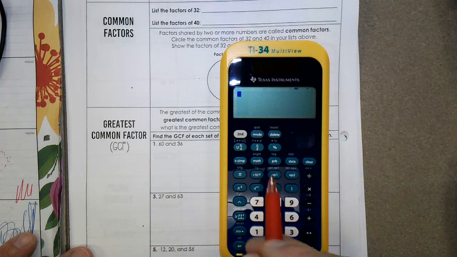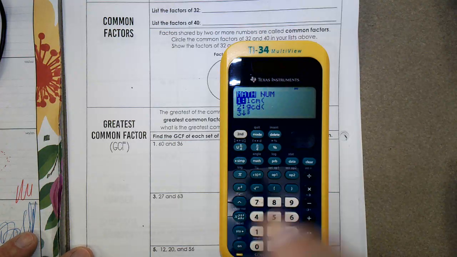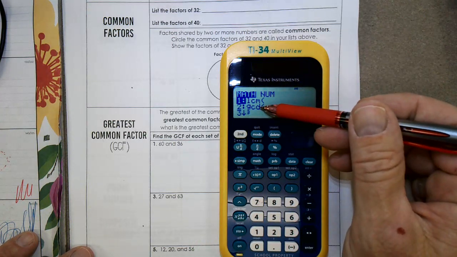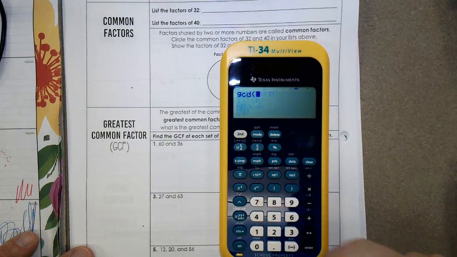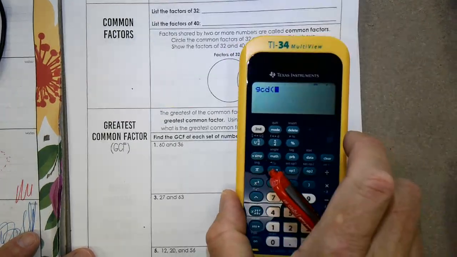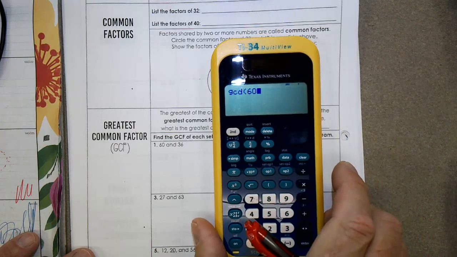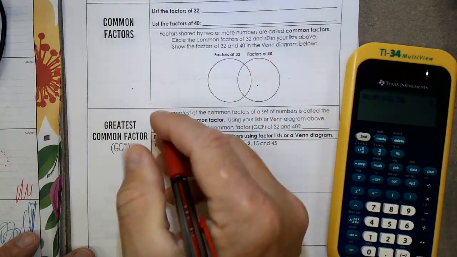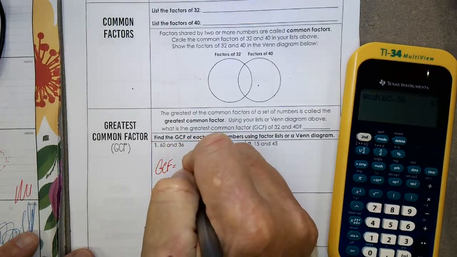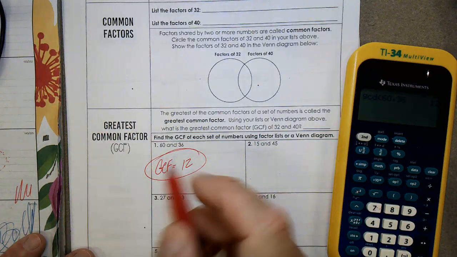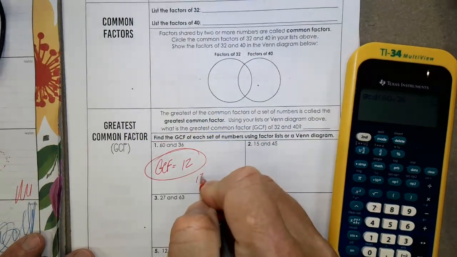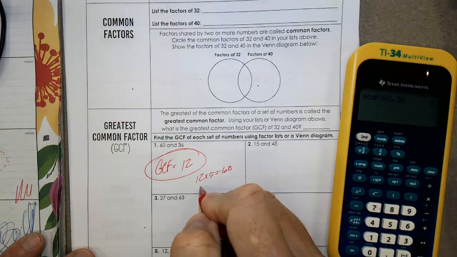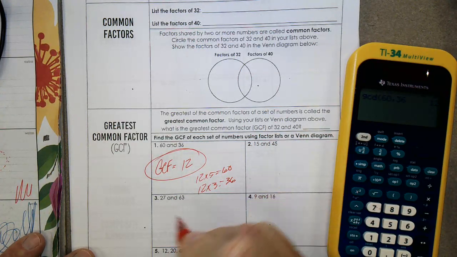So what you're going to do is find that math button right there. Your math button reads the greatest common factor as the GCD. So we're going to come down to that and hit enter. And we're going to enter the number 60, and then hit second decimal, and that gives us a comma that separates the numbers. Then we enter the number 36, and hit enter. So the greatest common factor of these two numbers is 12. 12 times 5 is 60, and 12 times 3 is 36.